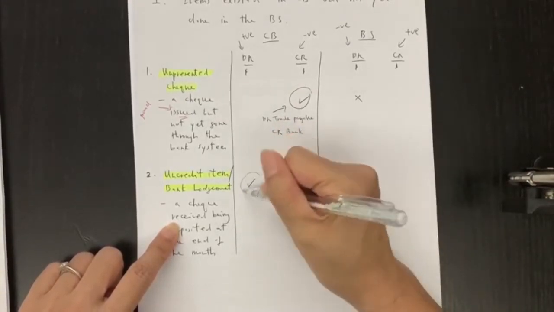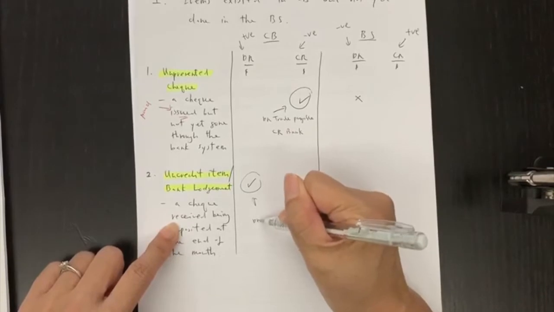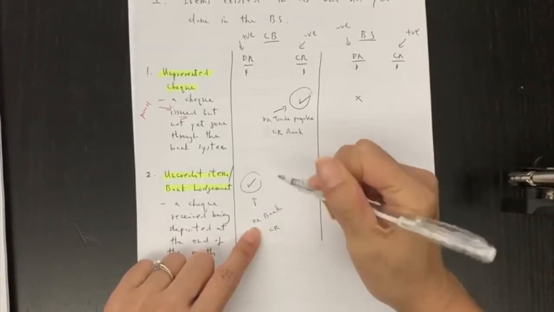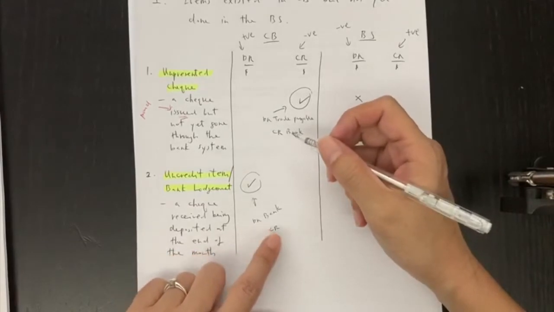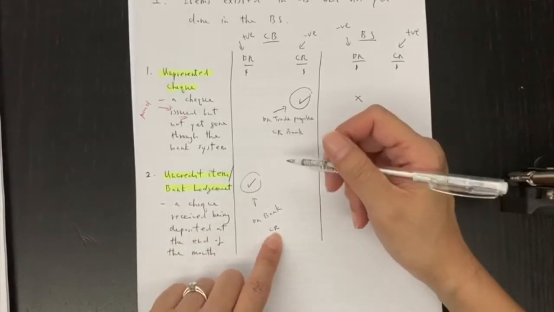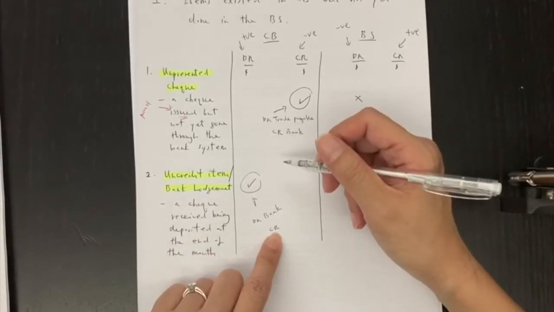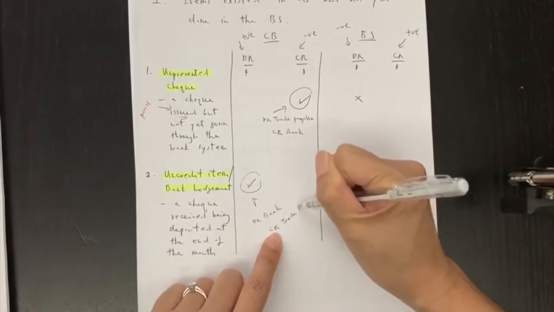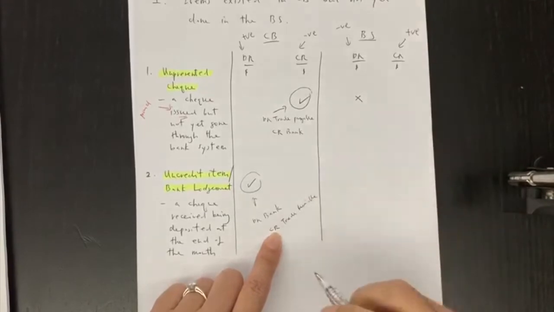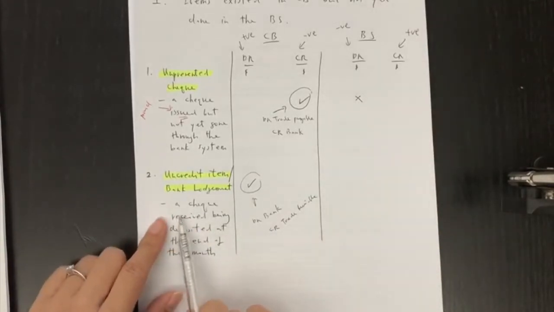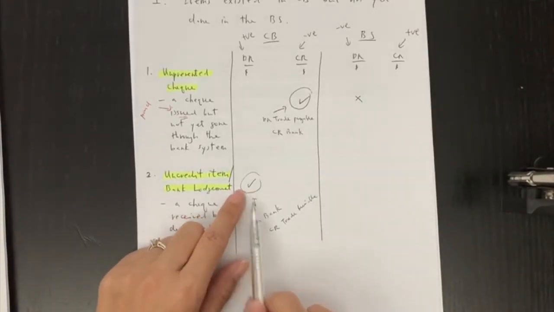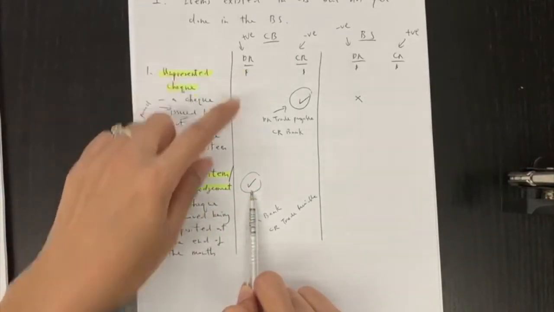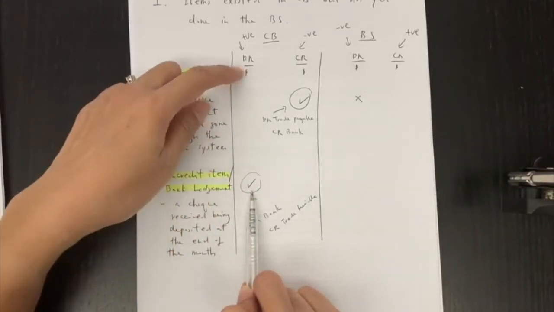The related double entry will be debit bank, because we have more money in the bank. And who pays us money? That will be the customer, the debtor, the trade receivable. Right after receiving the check, we do this double entry, done in the cash book on the debit side, which means we have more money in the bank.